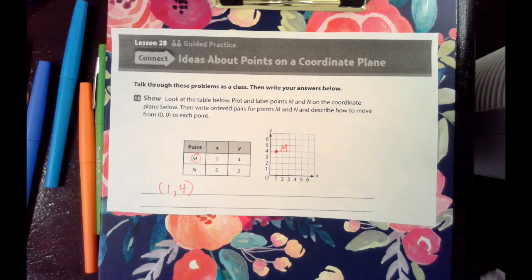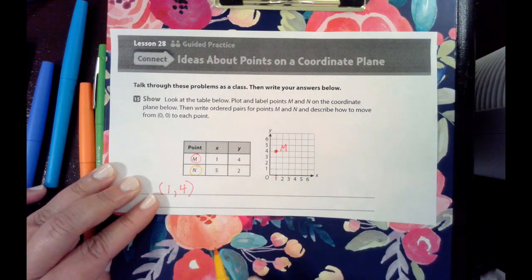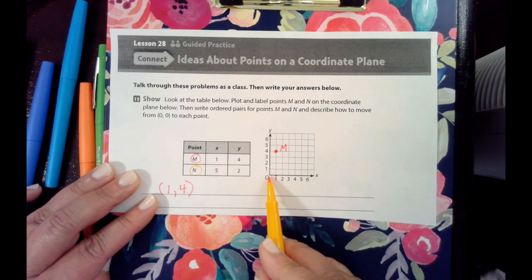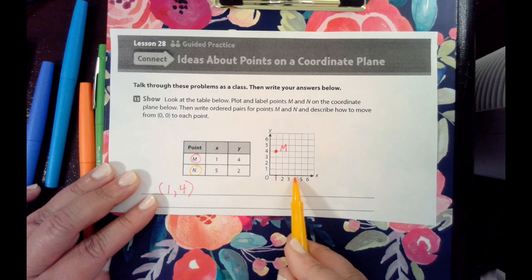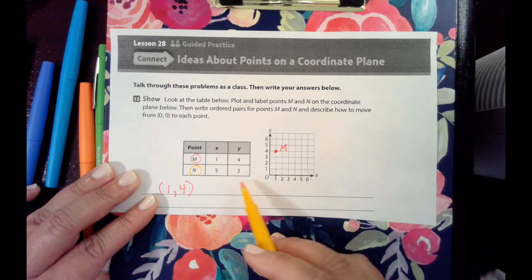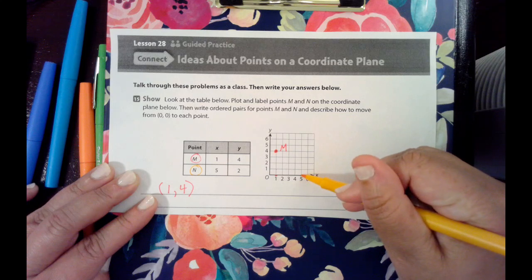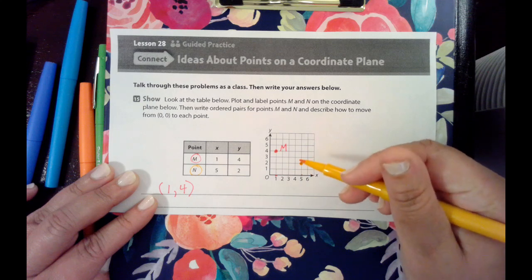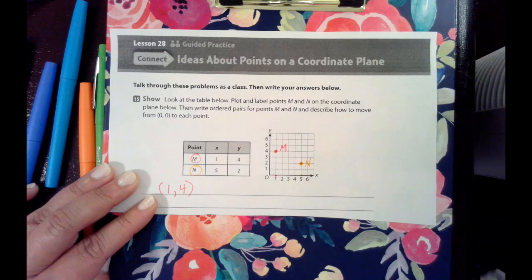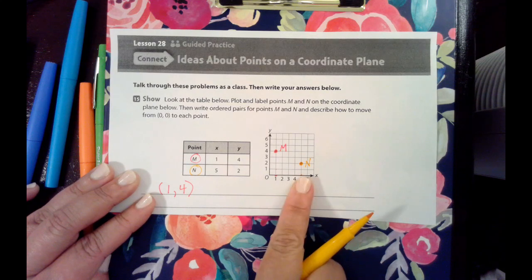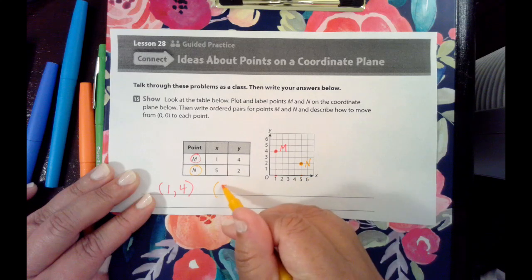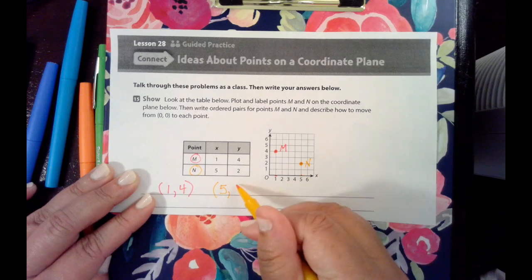Okay? For N, we're going to do the same thing. On N, the x is 5. So we're going to move on the x-axis over 5 units. 1, 2, 3, 4, 5. And then the y is 2. So we're going to move up 2 units on the y-axis and mark our point right there. This is N. So the N ordered pair would be 5, because we went over 5, and 2.